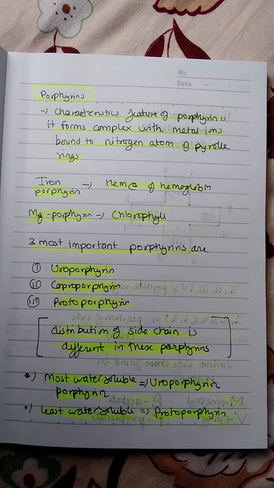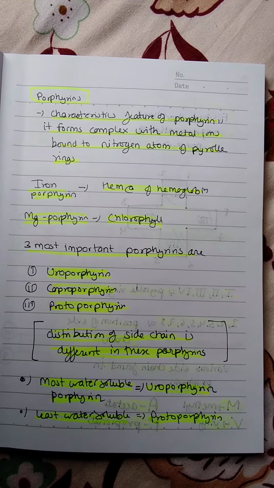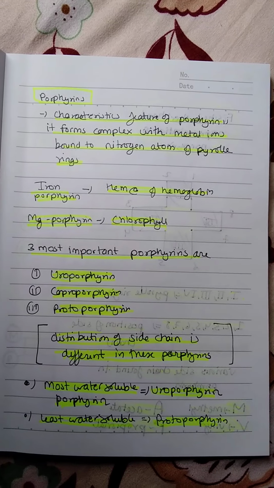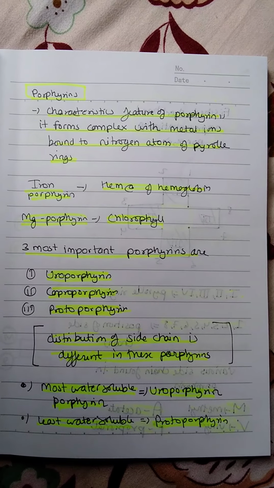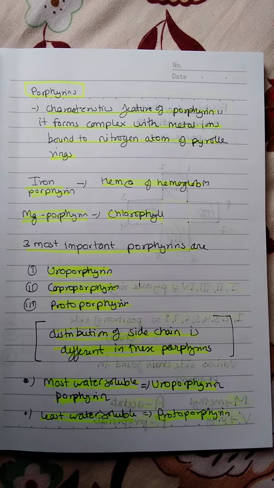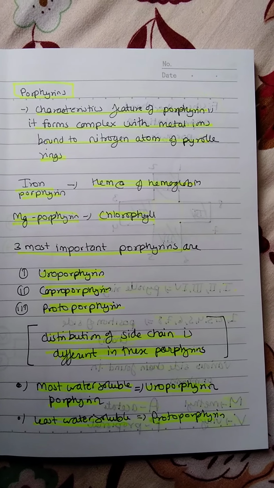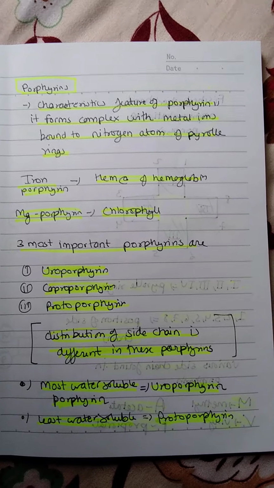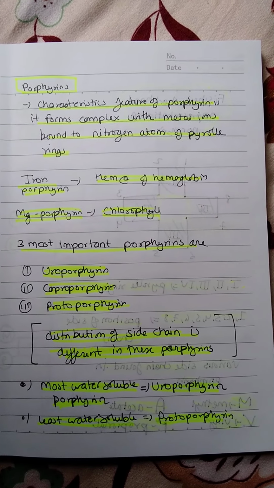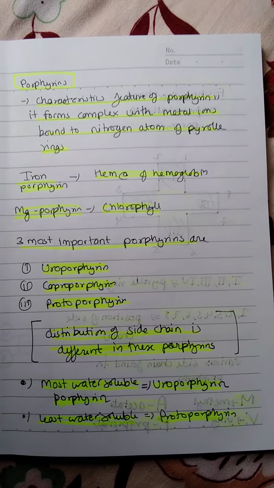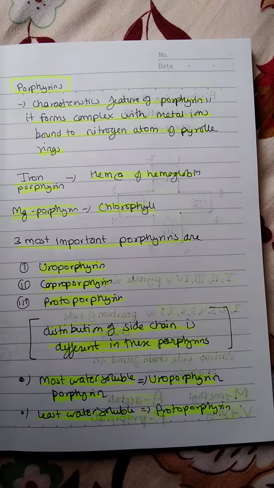So porphyrin is mostly characterized by its feature to form complexes with metal ions that are bound to the nitrogen atoms of the pyrrole rings. If it forms a complex with iron, then it is known as heme of hemoglobin. If it forms a complex with magnesium, that is known as chlorophyll, which gives pigment or color to plants.